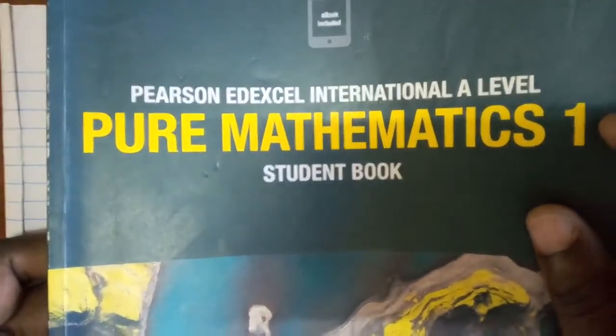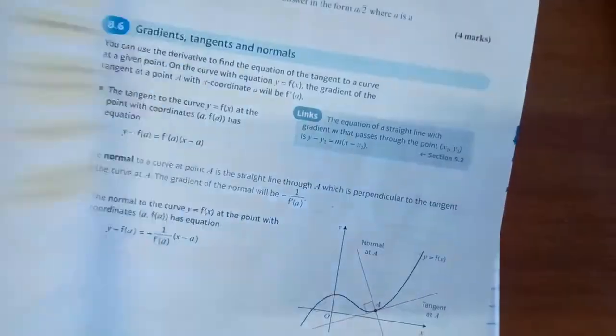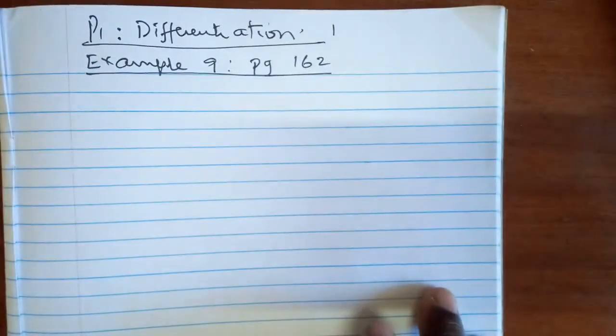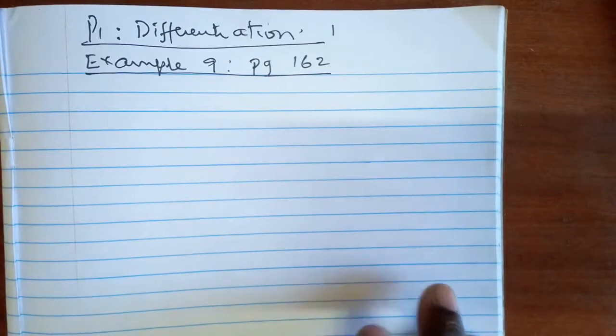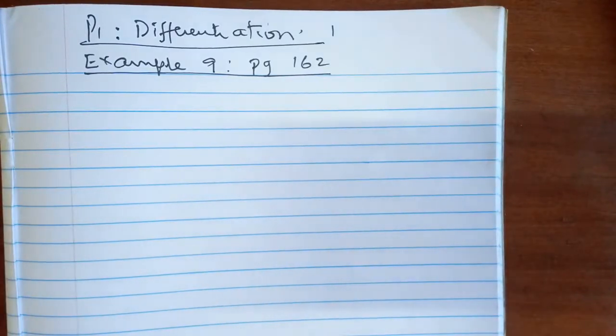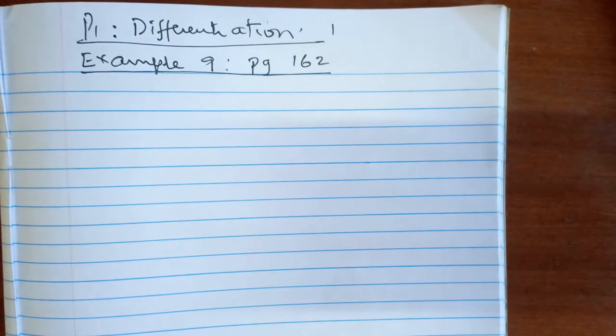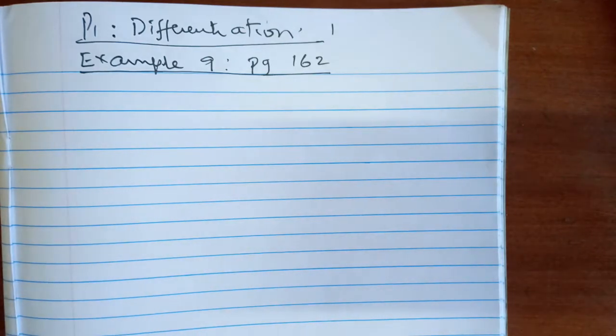I will be explaining Pure Mathematics 1, topic number 8, and example 9 in this video, and it's just an extension of how easily we can differentiate a function that has multi-terms or a function that may look a bit concentrated. By concentrated, I mean variables are all over, and we need to know how to differentiate these functions.